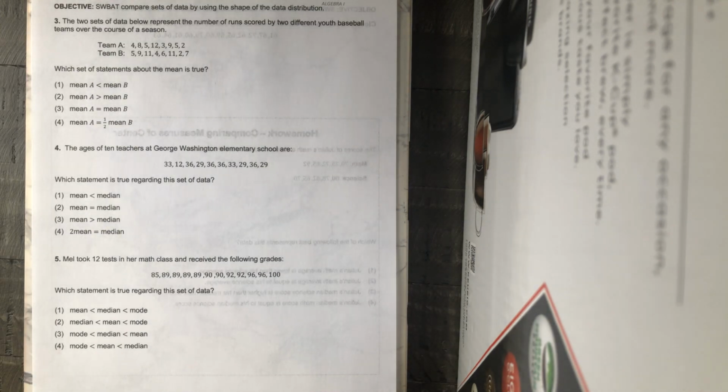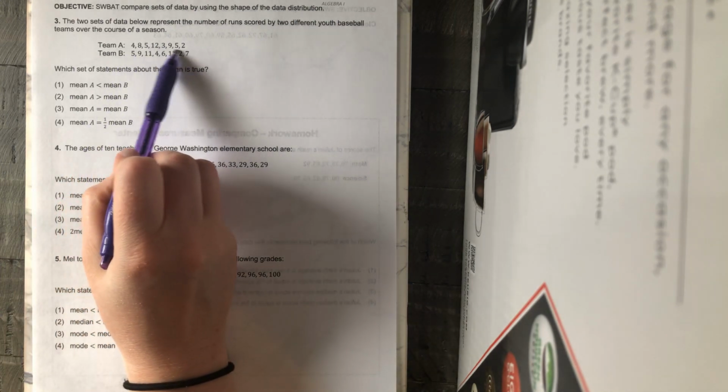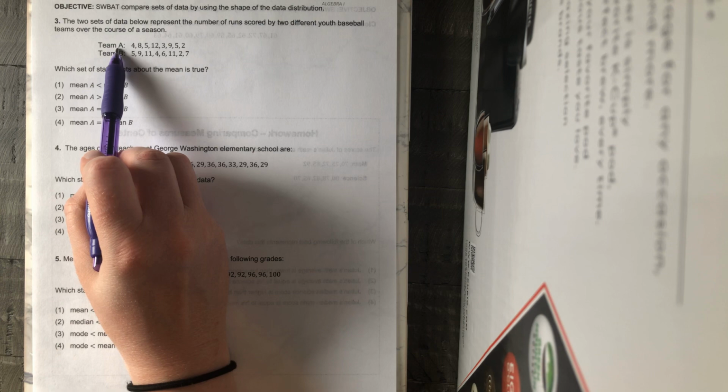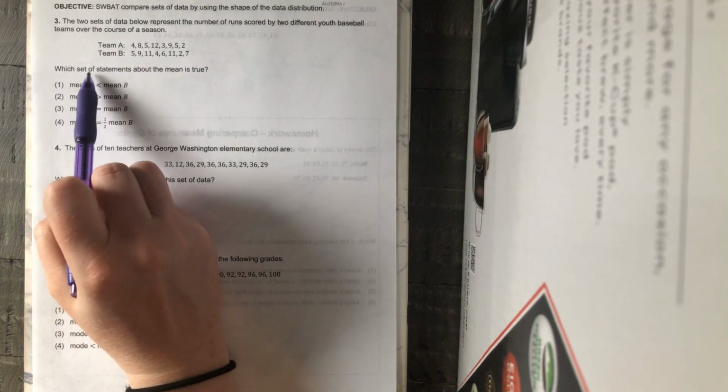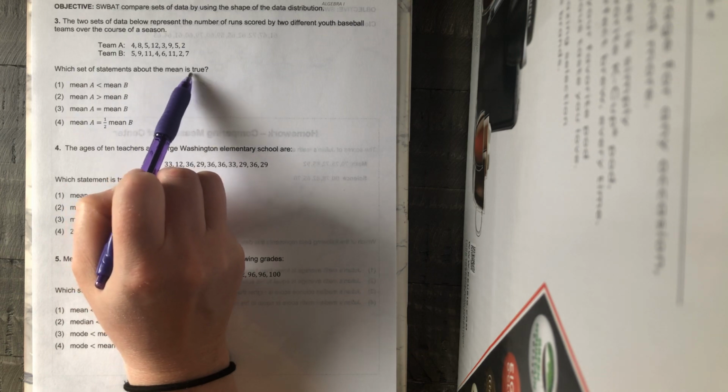So looking at number 3, it says the 2 sets of data below represent the number of runs scored by 2 different youth baseball teams over the course of a season. Okay, so this is how many runs Team A made, and this is the number of runs that Team B made. Which set of statements about the mean is true?